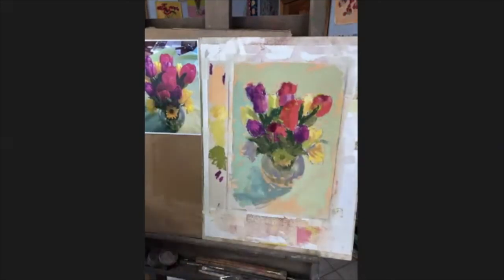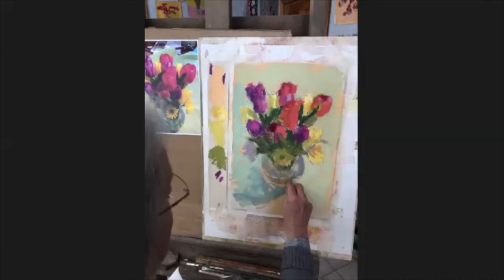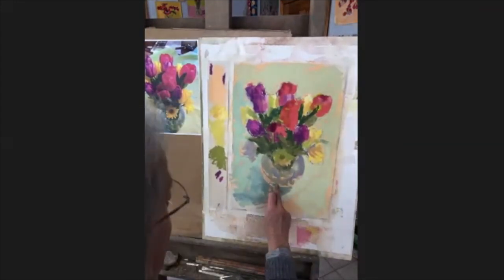And I'm searching for a blue-green that I don't seem to have here, a muted blue-green, which I want for the bottom of the vase. But we'll just have to, again, adapt. And adapting sometimes does yield, you know, some cool surprises.